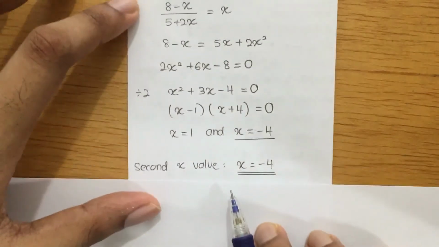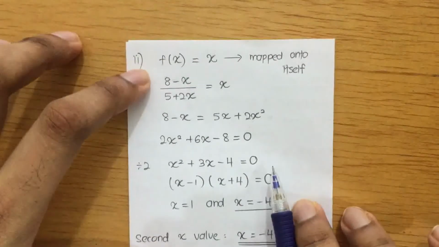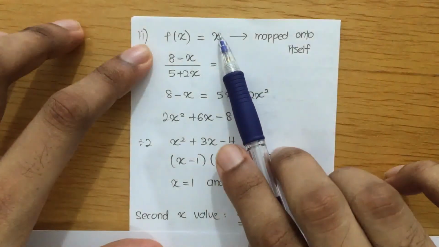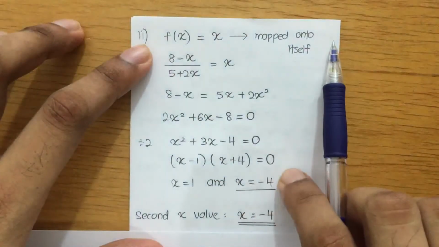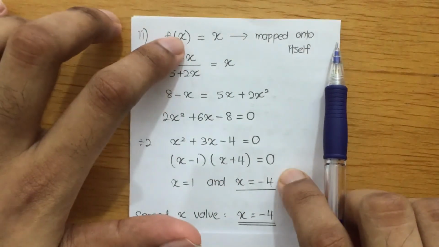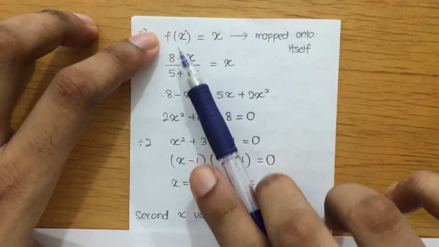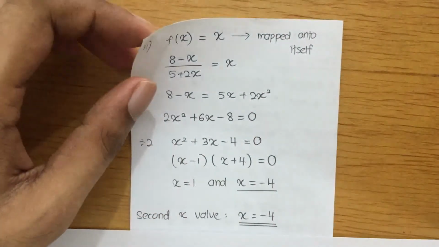I hope I have managed to explain the concept of mapped onto itself to you guys. Let me repeat again. Let's say if your x equals 1 as an object, that means when you map it, as an image, you also will get the same answer. So that is the concept of mapped onto itself guys. Your object and your image are the same value. Let me put back the question paper for your reference. Please hold on for a moment guys.